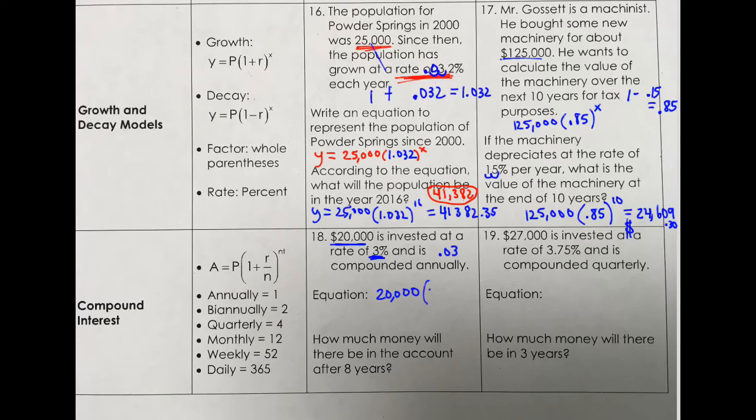So that's going to give you 1, again referencing our formula right here, 1 plus our rate, which is 0.03 over how often. So N is how often it's compounded. In this case, it says compounded annually. And so we know we're going to put a 1.